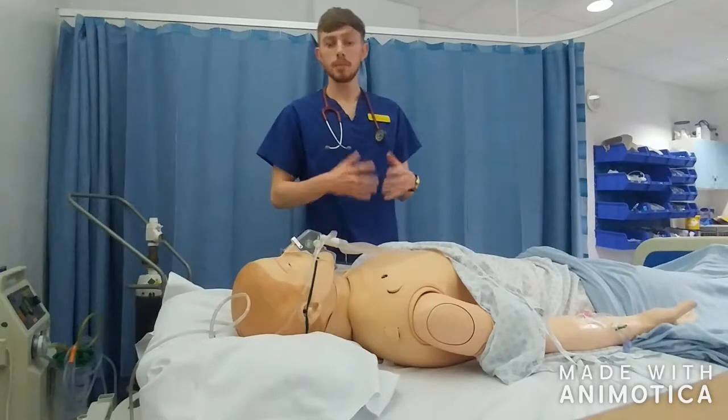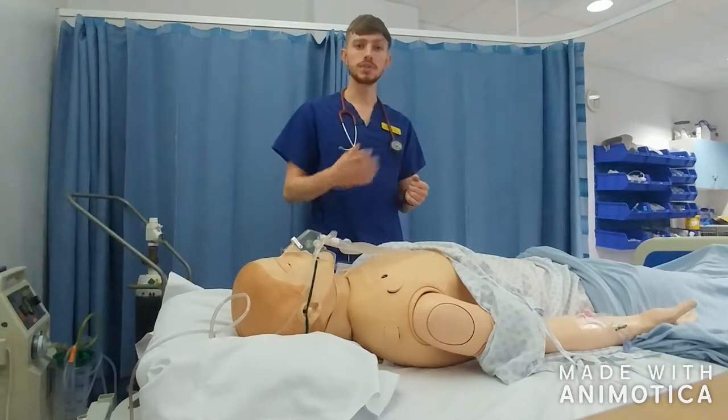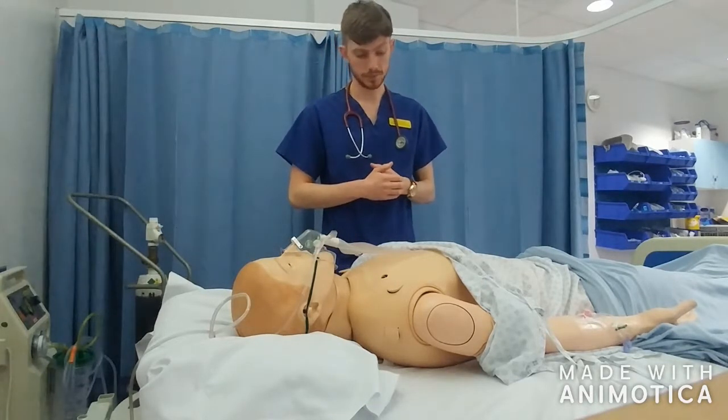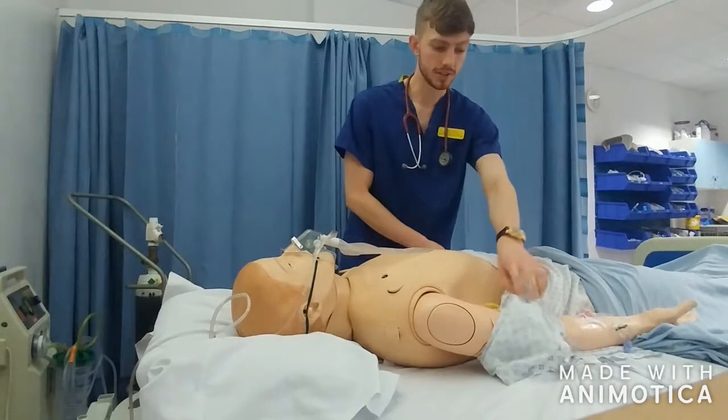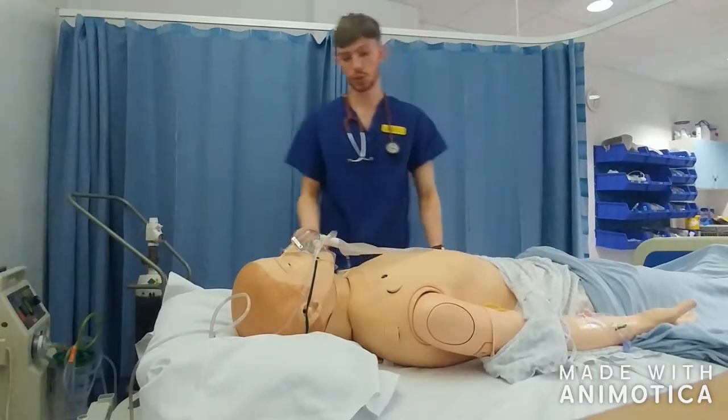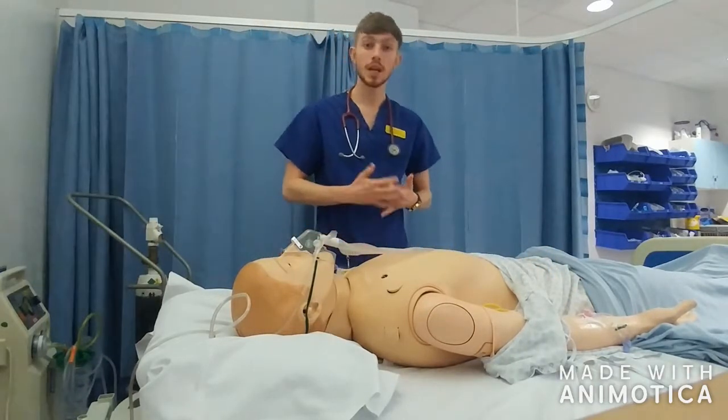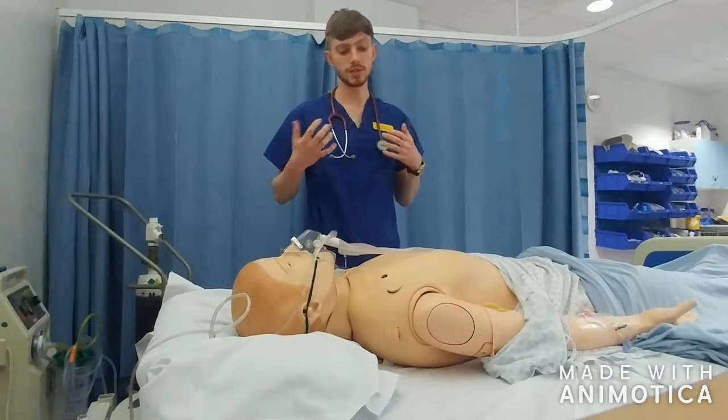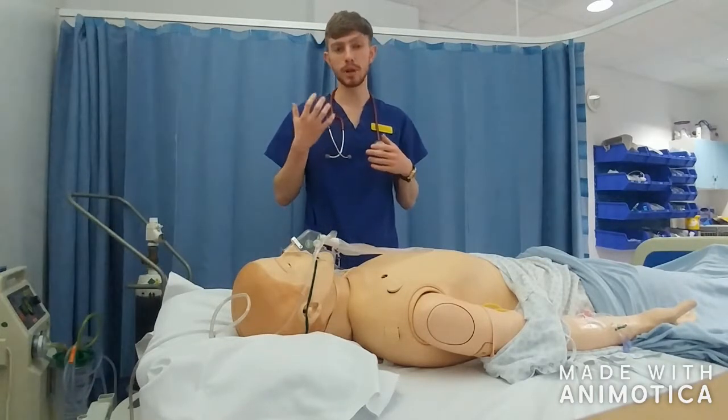So following B, breathing assessment, we need to move on to C, the circulatory assessment. So the first part of this is to have a look at the patient, talk to them. Are they confused or drowsy? If so, this may suggest that there's inadequate brain perfusion.